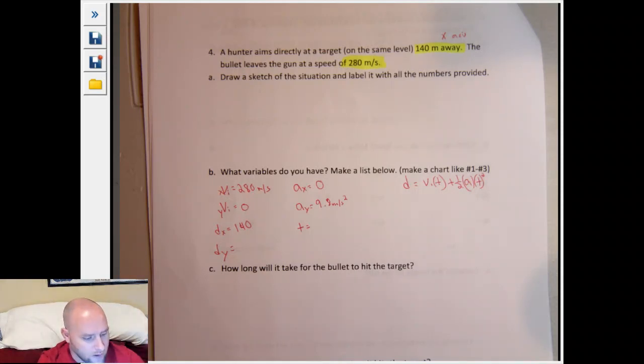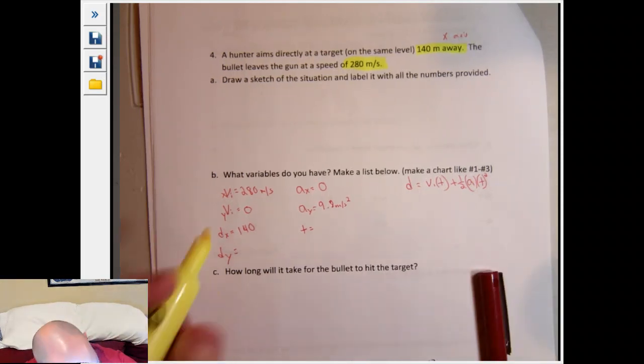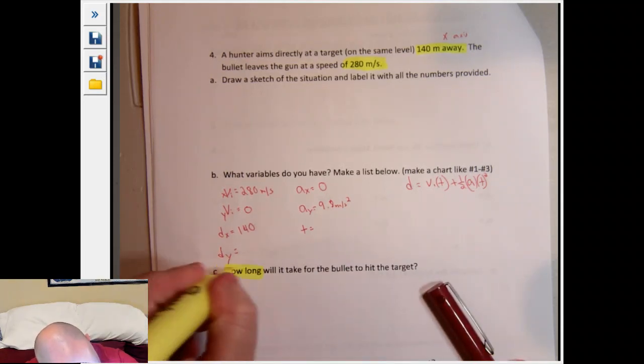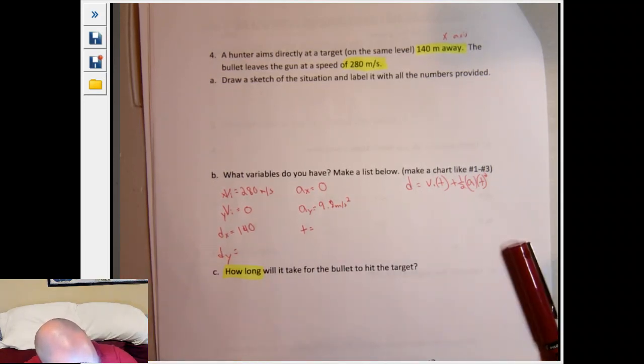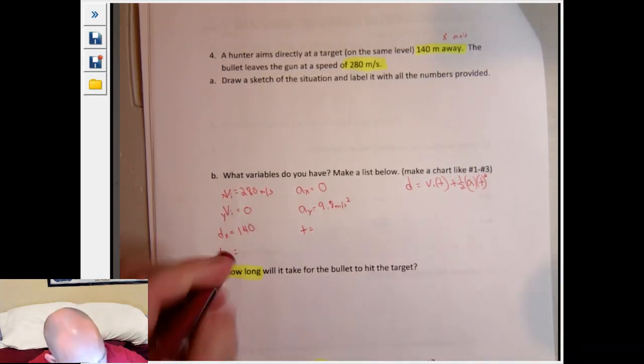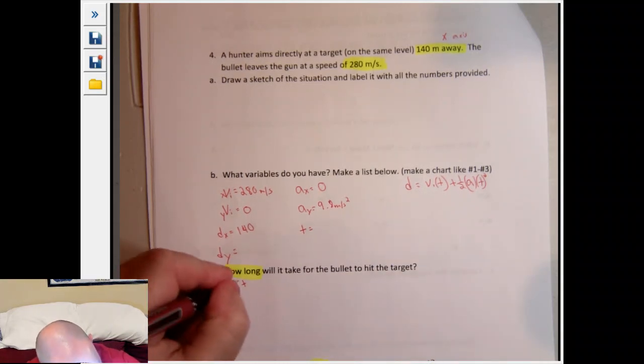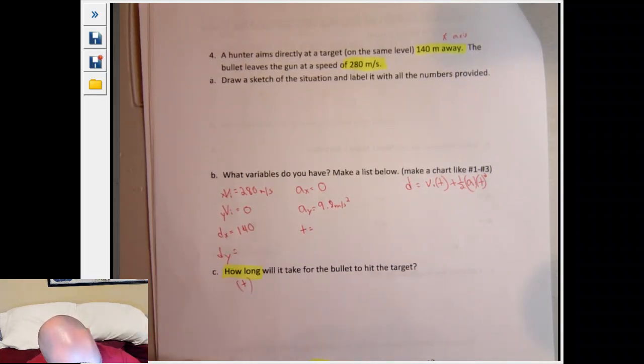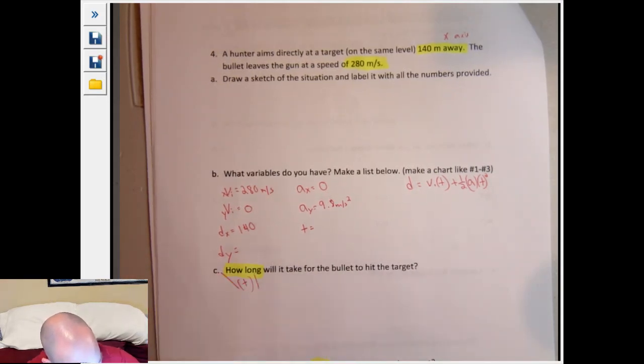All right. So how long? So straight up the bat, looks like they want to know time. And how far will it fall? So that tells us straight up. So how long, they're asking for time. And how far will it fall? So they're asking for displacement of y. Right? So that's easy. So we need time, we need displacement of y.